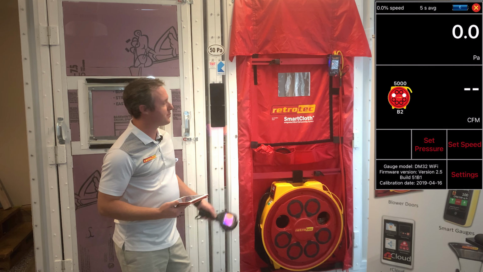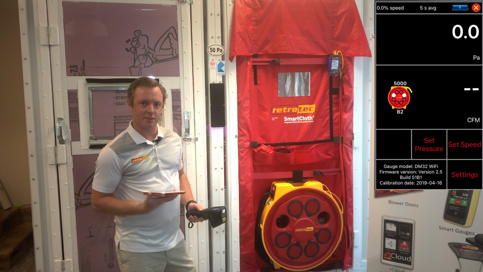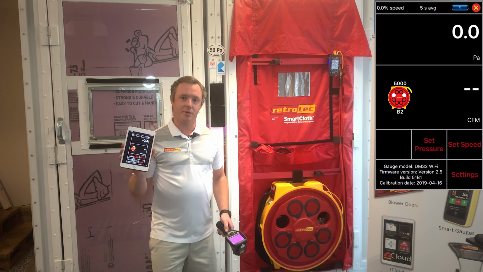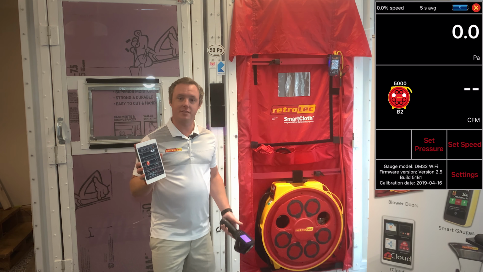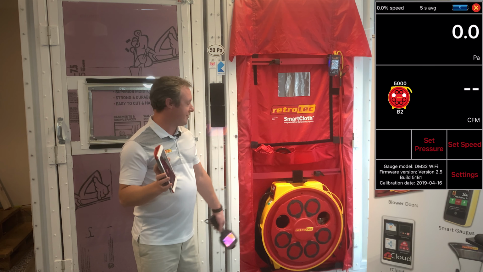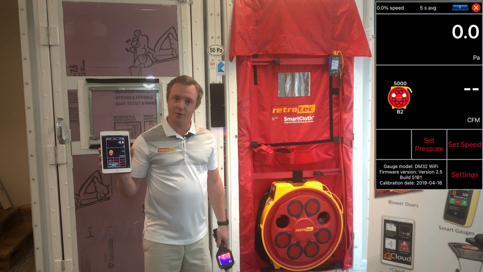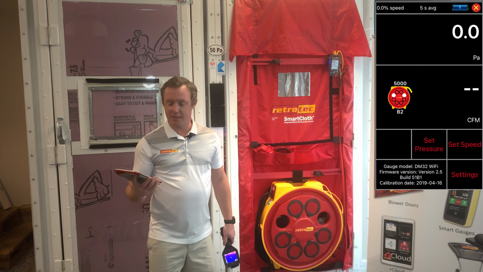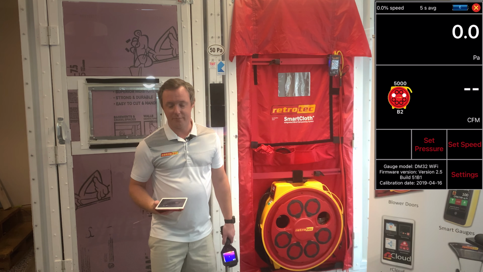So now we've got the gauge booted up here, and this is where it's handy to really use the gauge remote app from Retrotec to use with the DM32. As you are increasing pressure in the house with the blower door, you don't have to run back to the fan every single time. You can just use your device, whether it's a phone or a tablet, to control the fan from anywhere in the house.